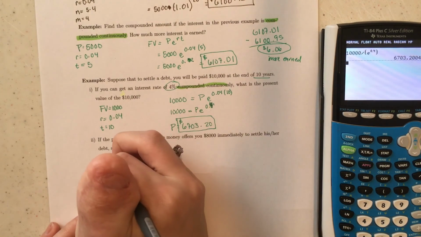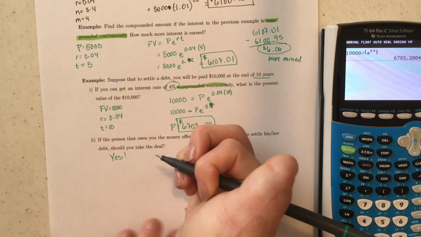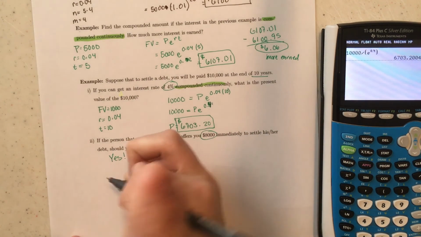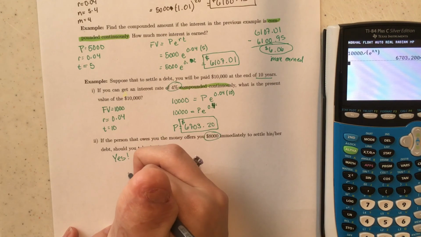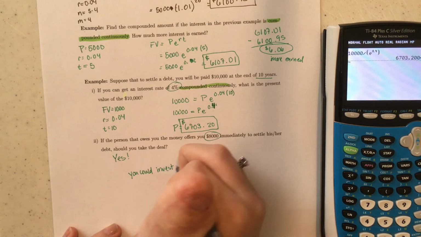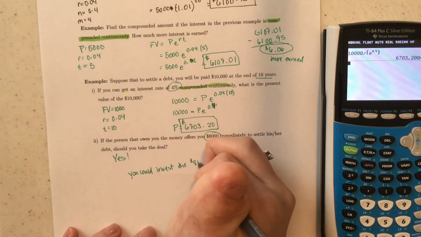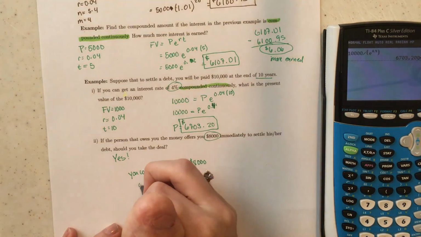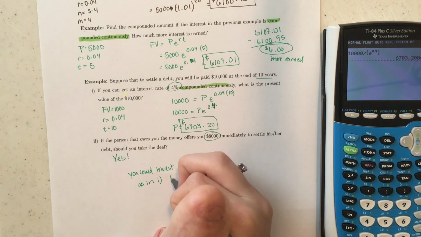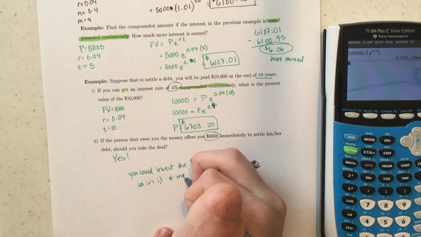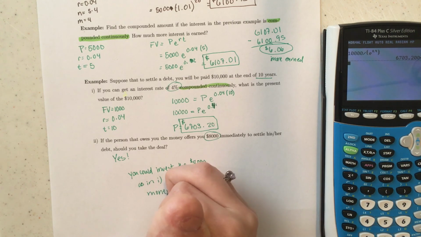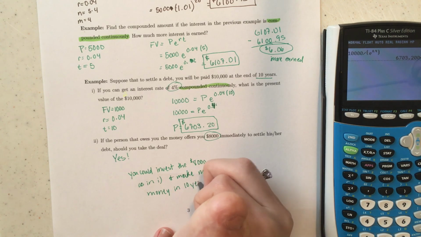Well, yes. Because you can also invest this amount of money yourself. So the reason is because you could invest the $8,000 as in part 1 and make more money in 10 years.